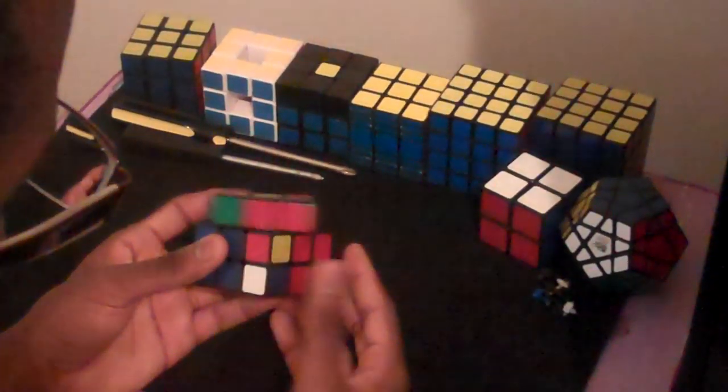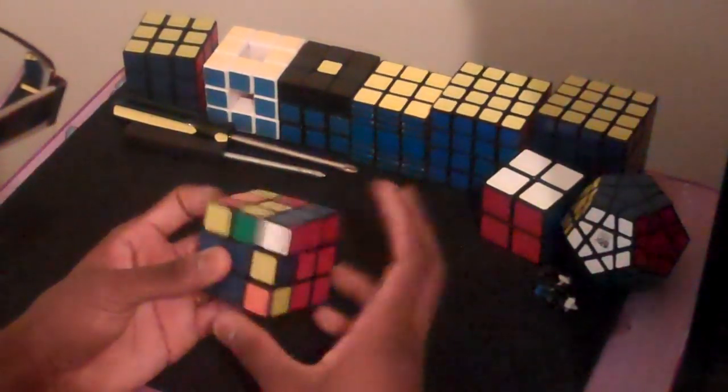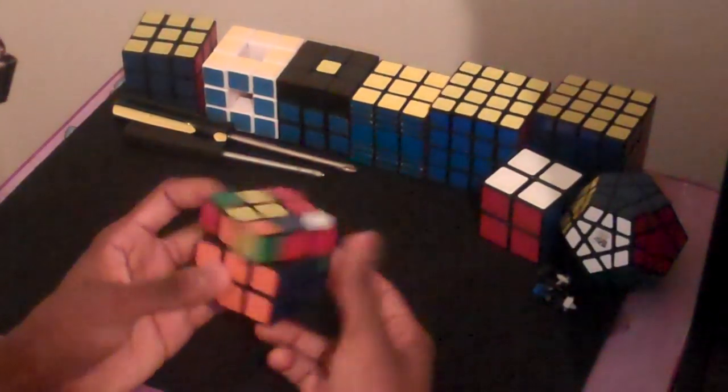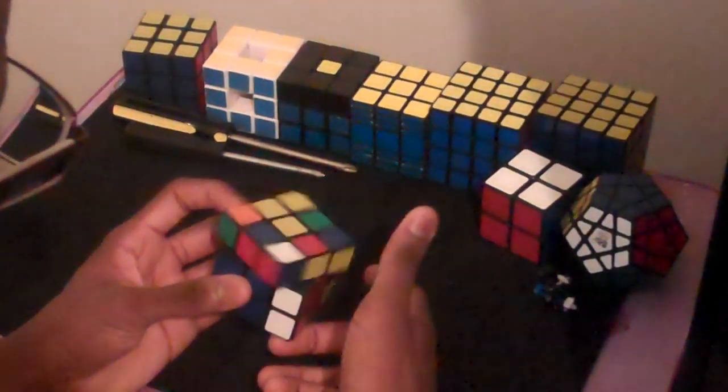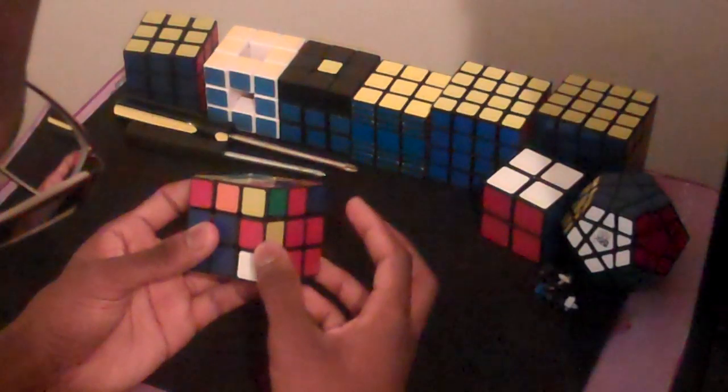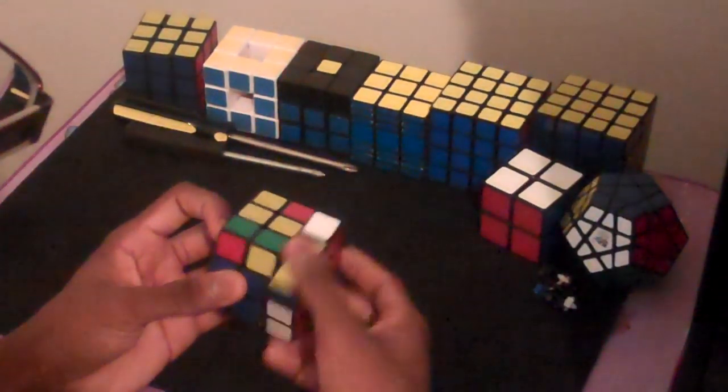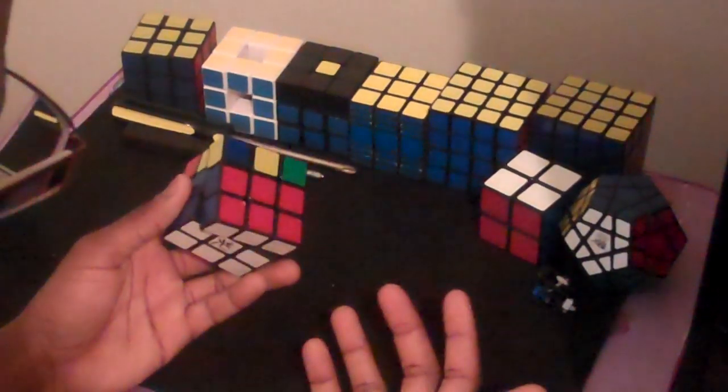It sets up that easy case again. So here it is again. U R U' R'. Easy case. R U' R' U R U' R'.